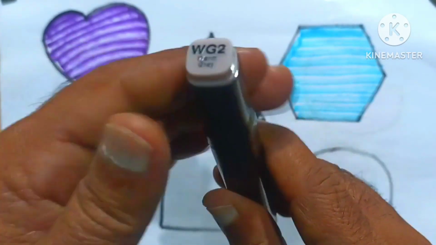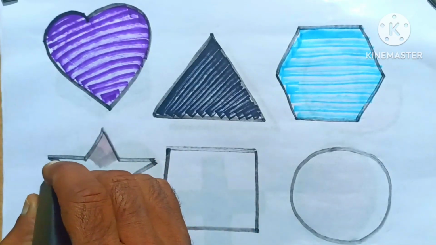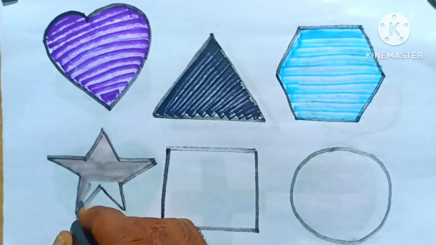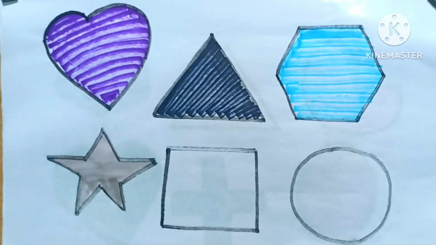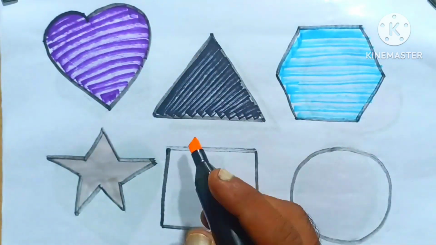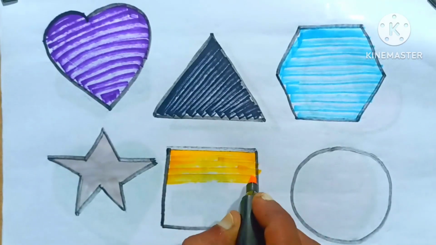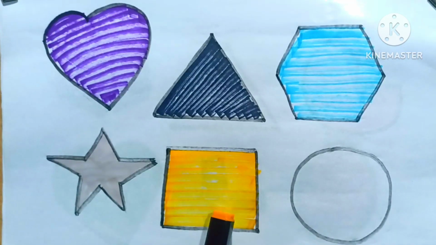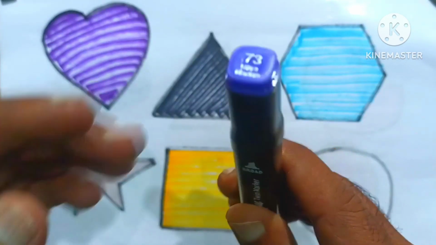Warm grey color. Yellow color. Ultramarine color.